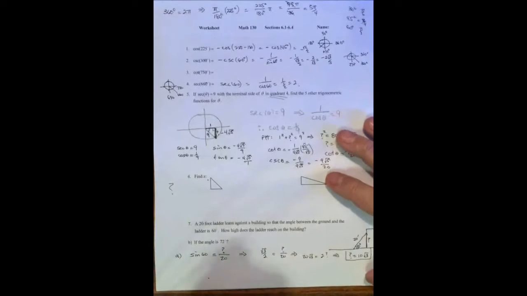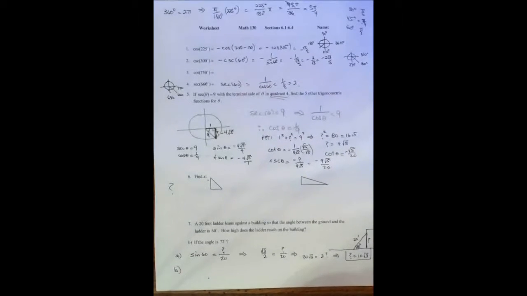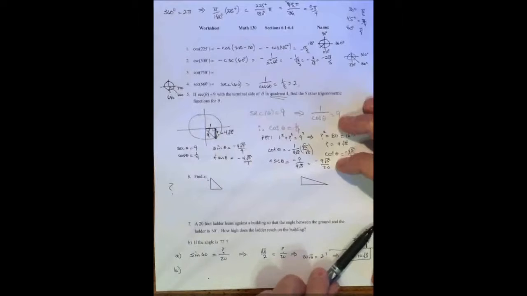And that's the answer. Now for part B, what's it going to be if the angle's 72 degrees? Well, 72 degrees is not one of those that we know. But if the angle goes up to 72, then it's going to reach higher up the building.